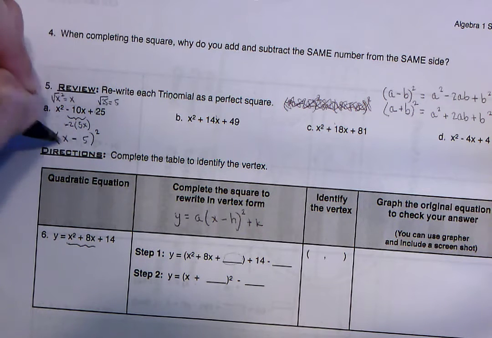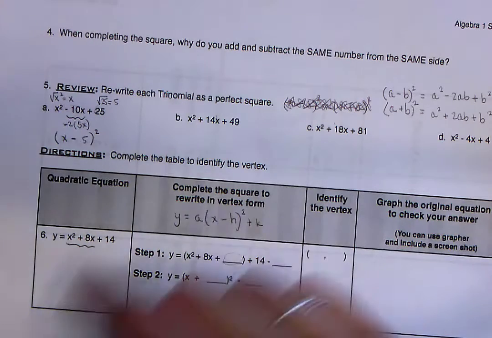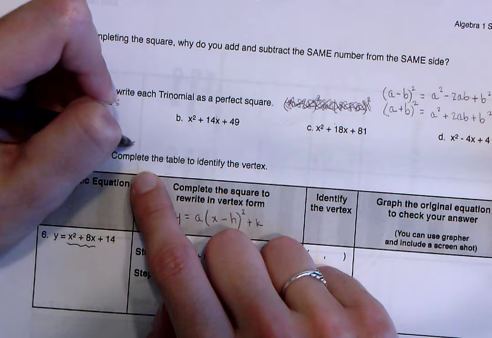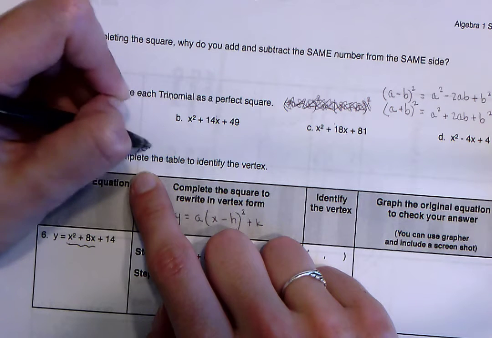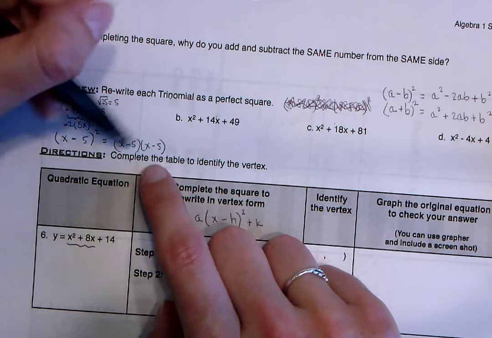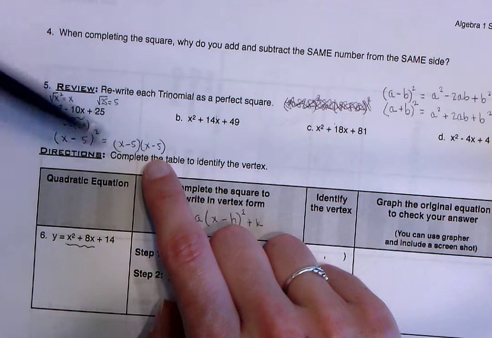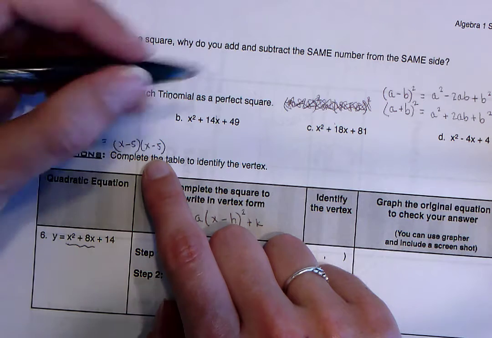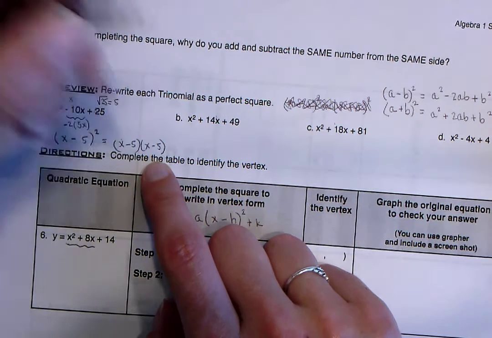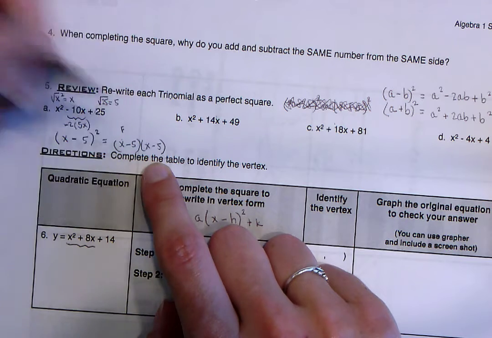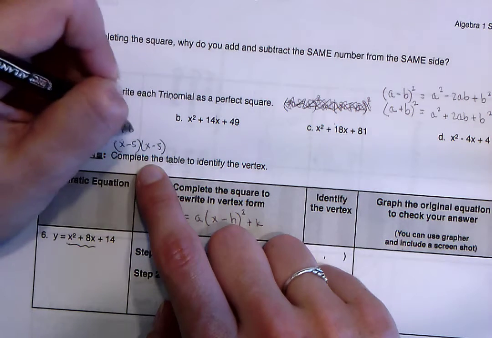If I were to multiply this back out, and I'll show you what I mean, this is equivalent to x minus 5 times x minus 5. The squared just tells me I can write it twice. If I use FOIL, and I don't know if you've learned it yet, you do first term times first term, basically distributing.